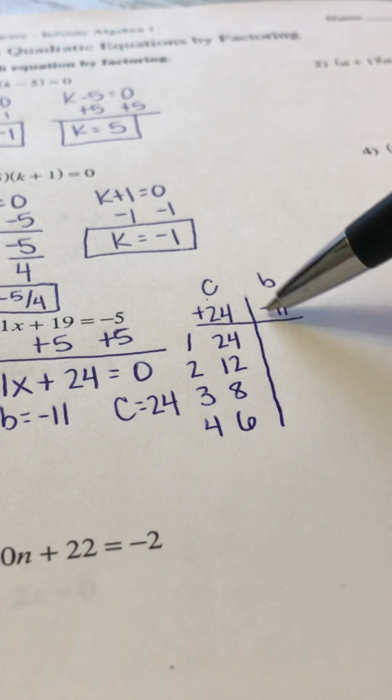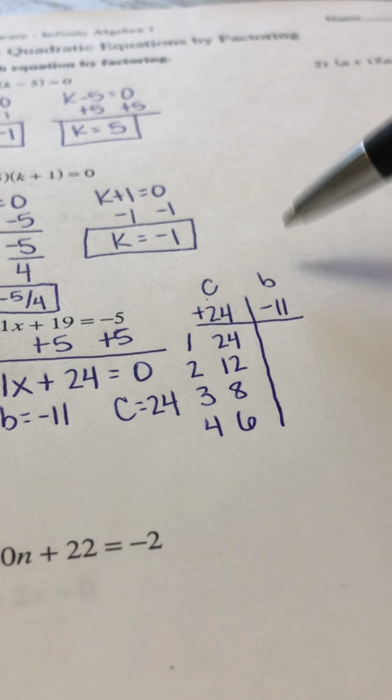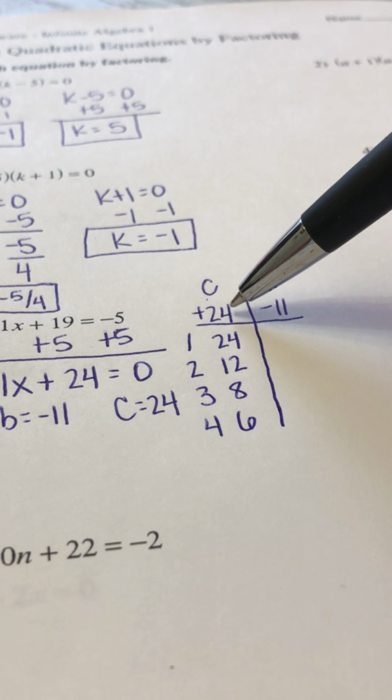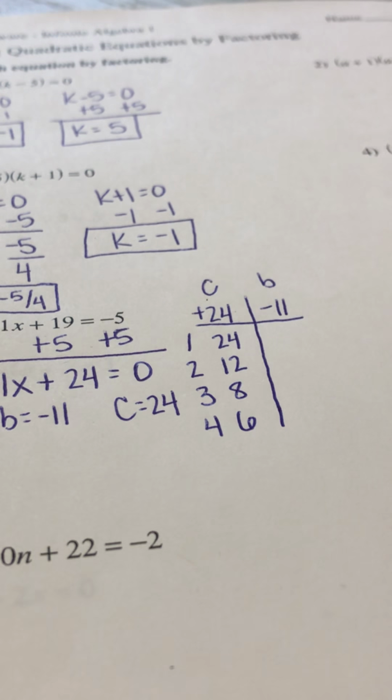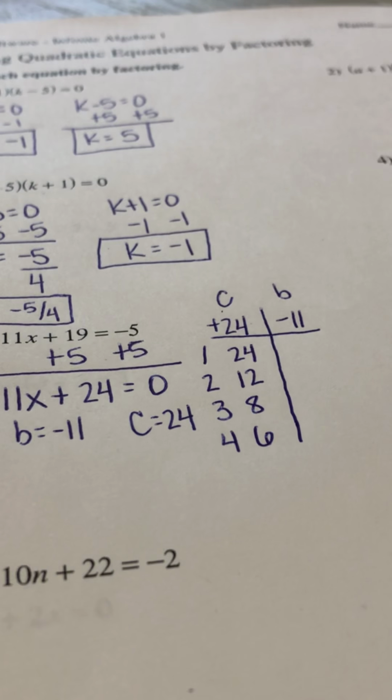If you can look at these two integers, and you can automatically tell me what two numbers multiply to be positive 24 but add to be negative 11, you can skip this entire step. That's great. If you can look at this quadratic without doing a t-table, that would be wonderful. Or a cross, as we've been calling it.